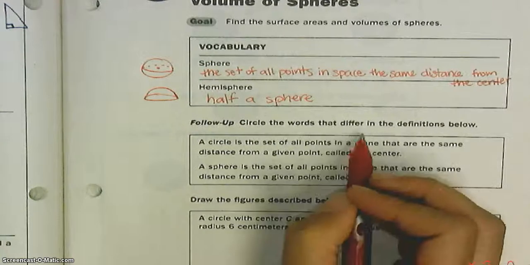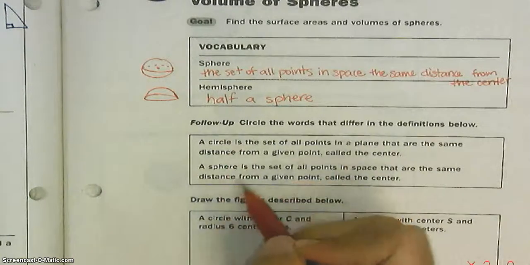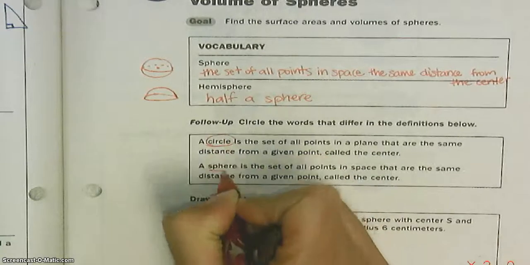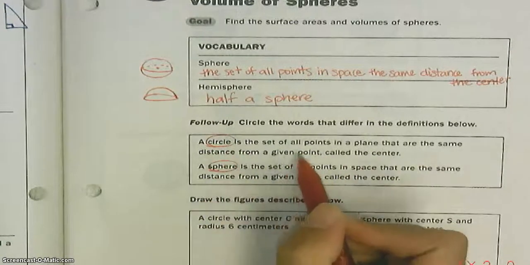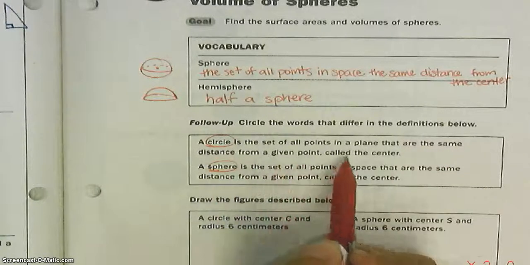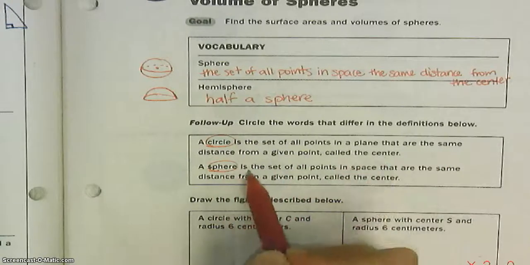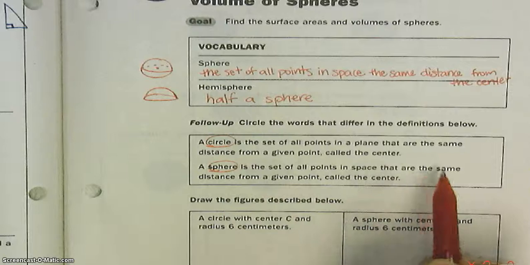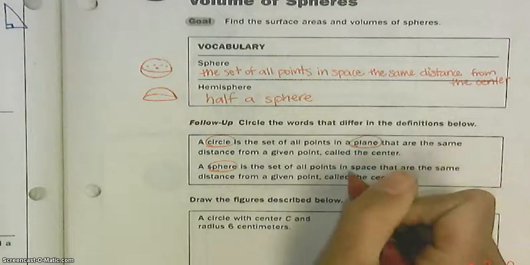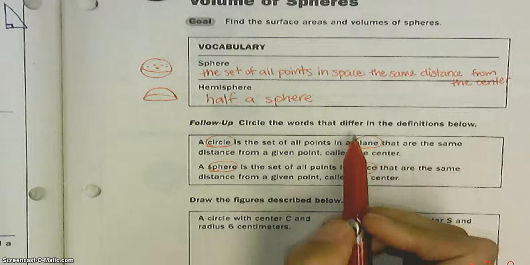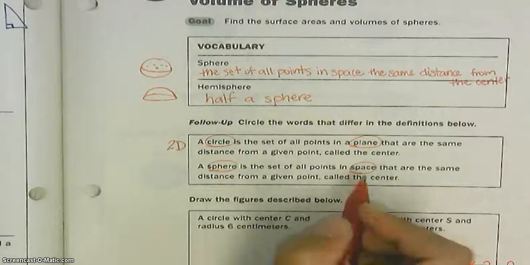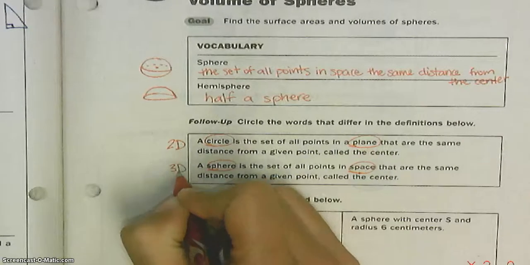So here we're going to look at the difference between a circle and a sphere. Circle the words that are different. Well, obviously circle and sphere. A circle is a set of all points in a plane that are the same distance from a given point called the center. A sphere is a set of all points in space that are the same distance from a given point called the center. Plane and space. A circle is flat, it's in a plane, it's two-dimensional. But a sphere is in space, it is three-dimensional.